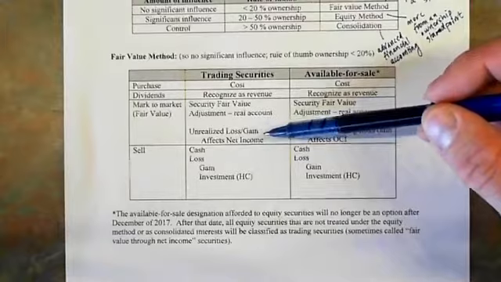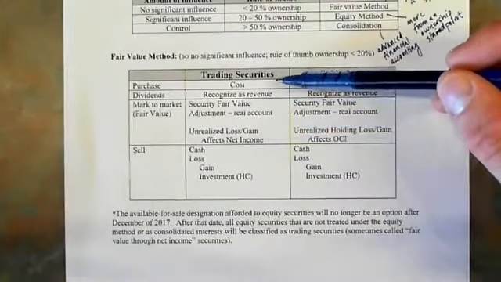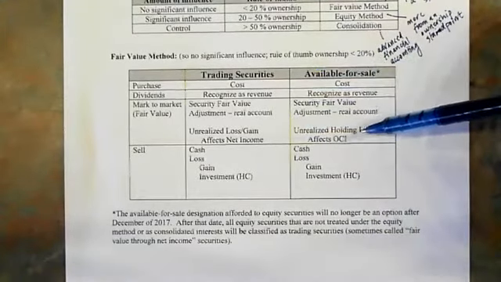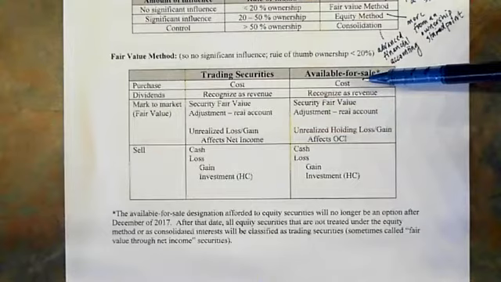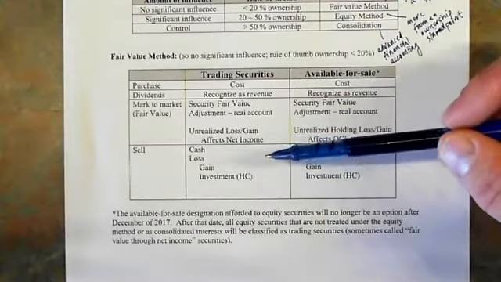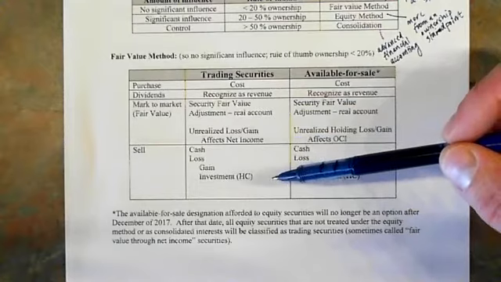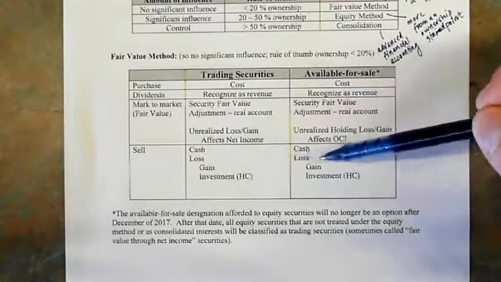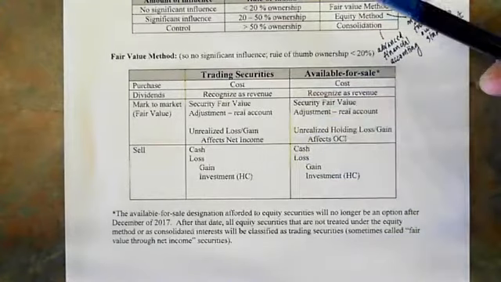And any unrealized gains or losses will affect net income for a trading security, will affect OCI for an available for sale security. And then when we sell them, we'll just receive an amount of cash, credit the investment at its historical cost, and then recognize a gain or a loss for any difference. Right? Pretty easy.